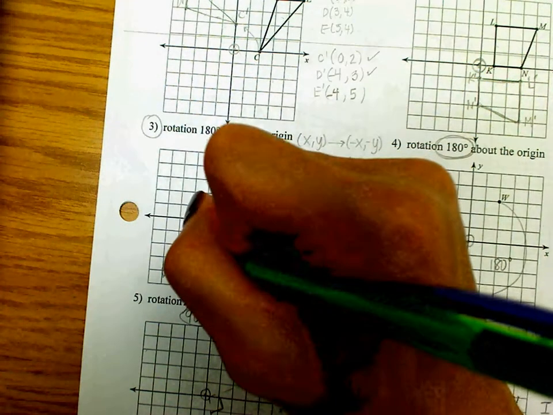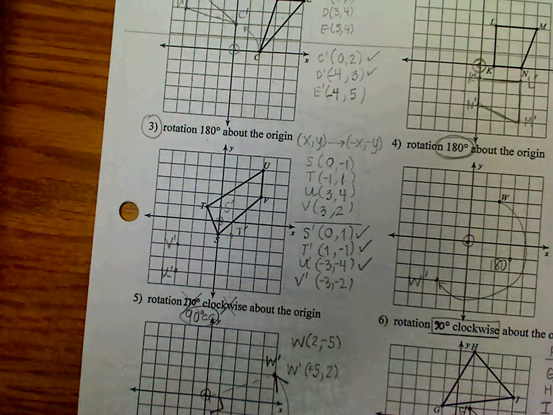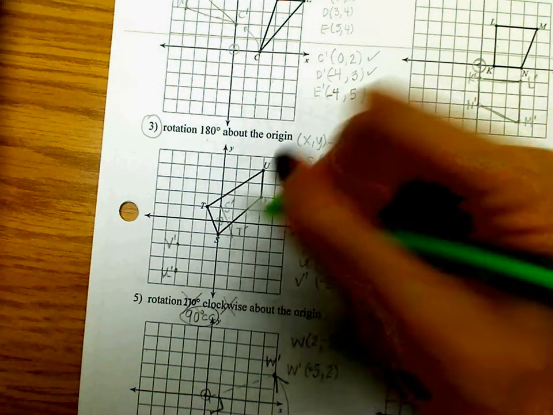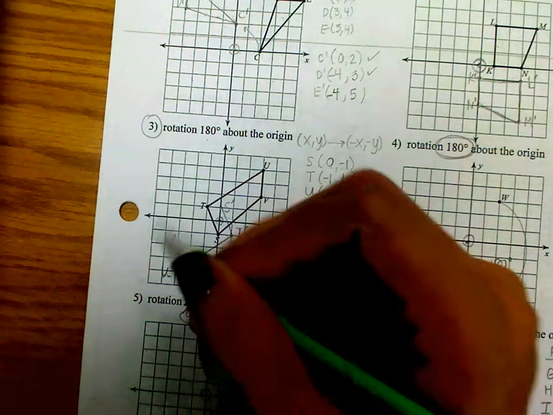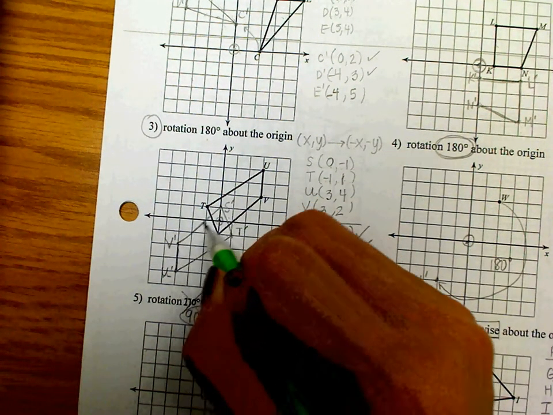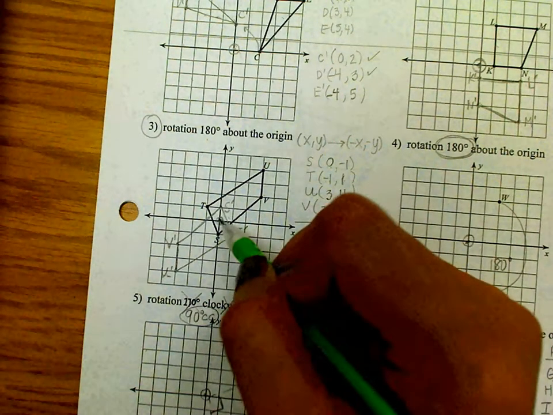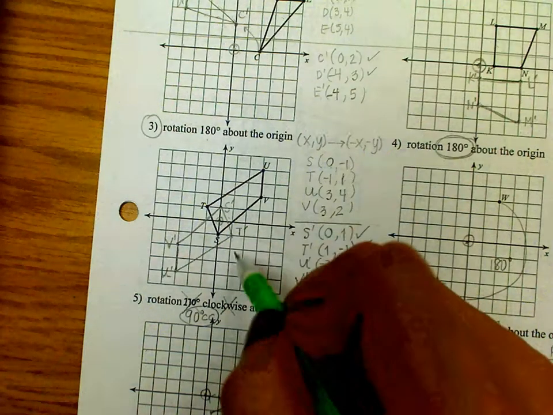And then v prime. Now I'm going to connect it. Let's see here. Darken that. And then there we go. So that's where it ends up. And because the center of rotation was inside the figure, it's going to stay inside the figure when you rotate it.